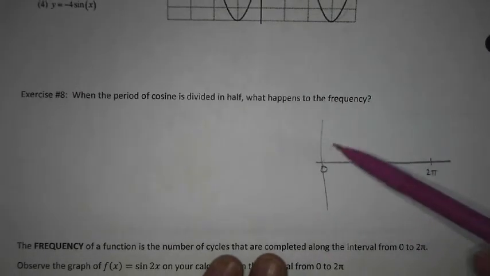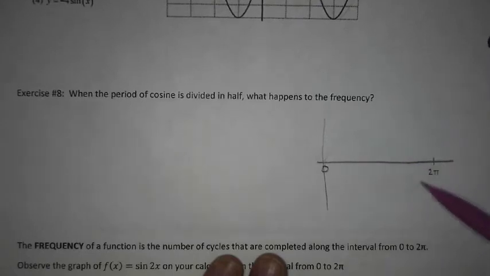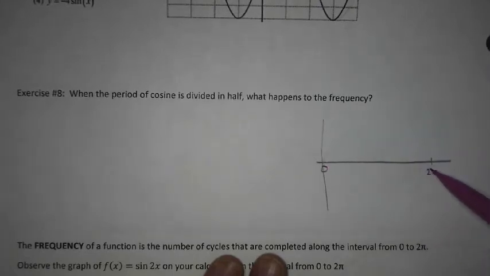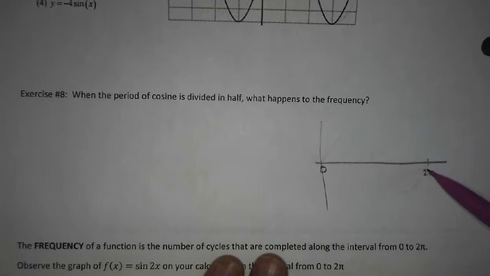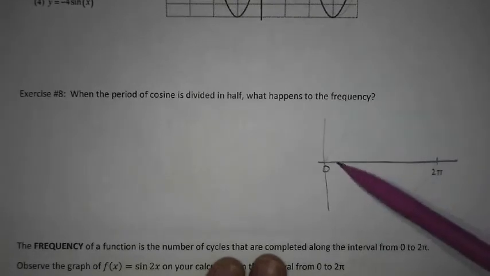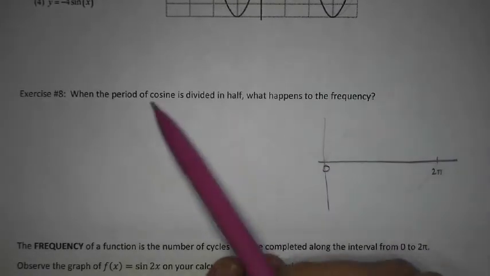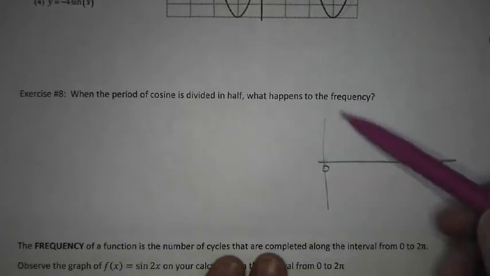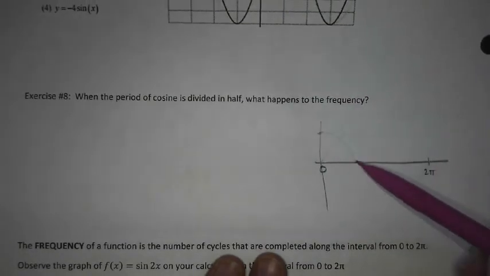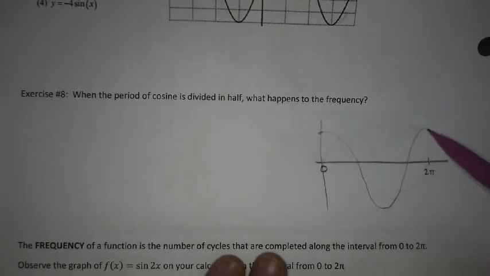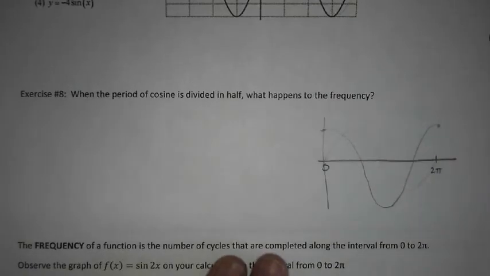So if it's just a traditional graph, there's one cycle between 0 and 2 pi, because that's what the period is. If the period gets divided in half, and I guess we're dealing with a cosine, so there's your traditional cosine curve.